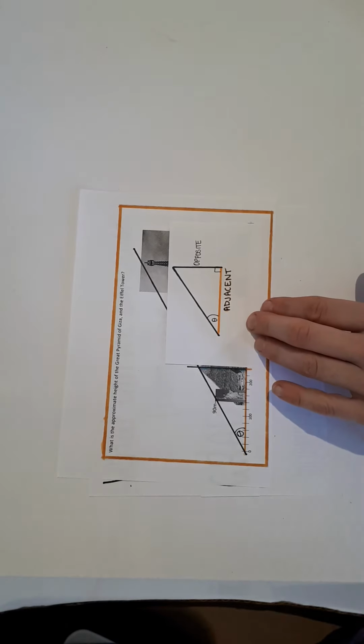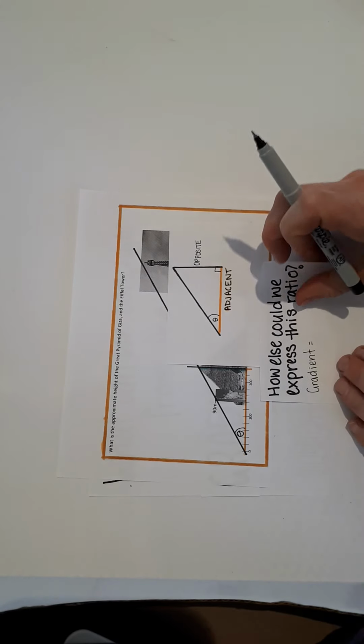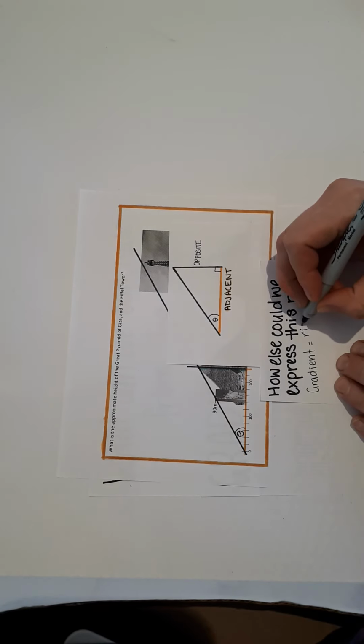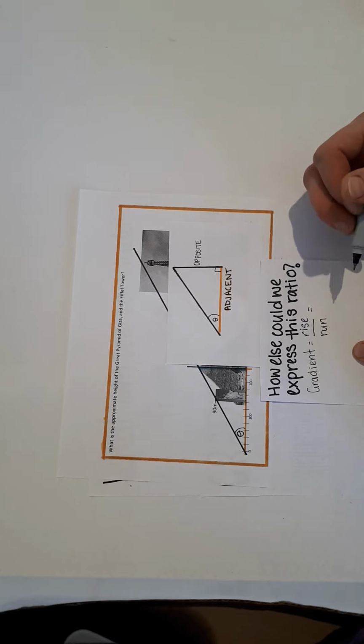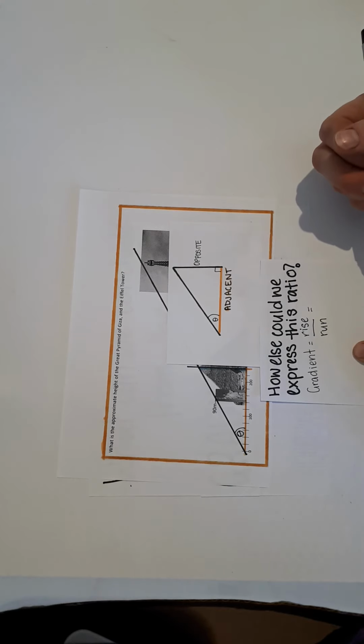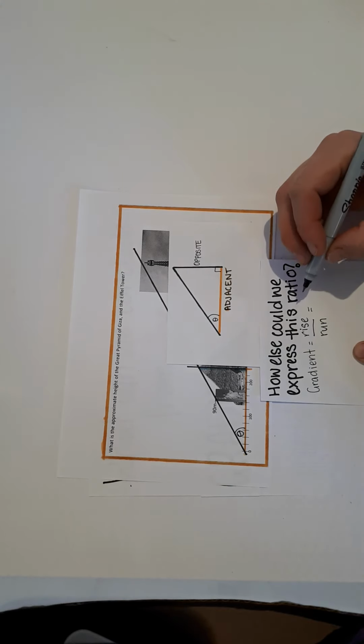So for all three of these triangles, we know that gradient is equal to rise over run. How else could we express this ratio? Brody. We could say that gradient is equal to opposite over adjacent.